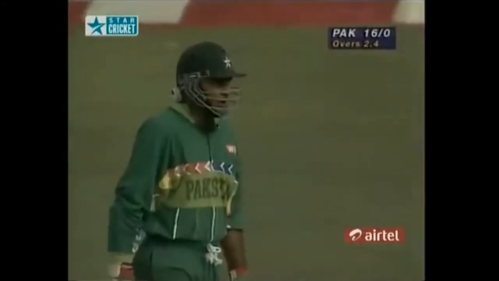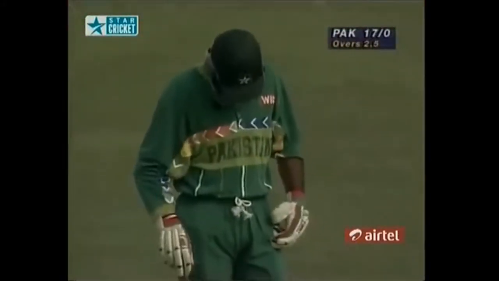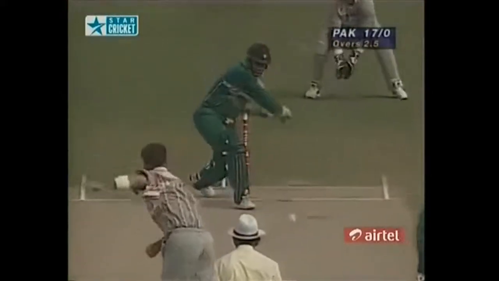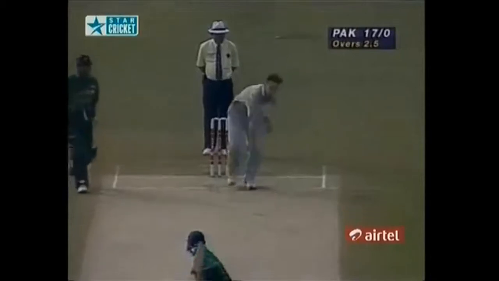It's wide, and that's gone through the covers. That's a magnificent shot for 4. Yes, Danny Morrison again giving Amir Sahal both the width as well as the length to launch the drive, and we'll see here Danny Morrison coming close to the wicket, beautifully timed and perfectly placed.